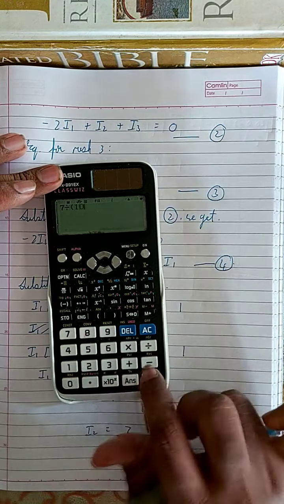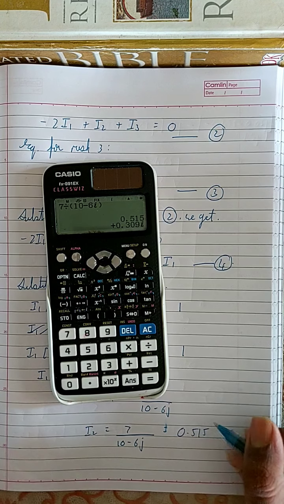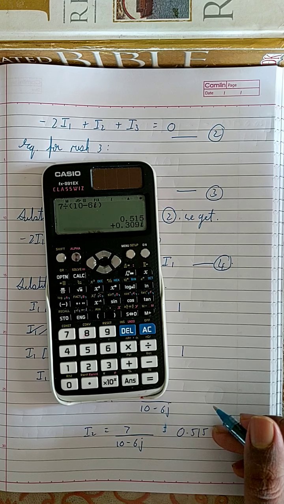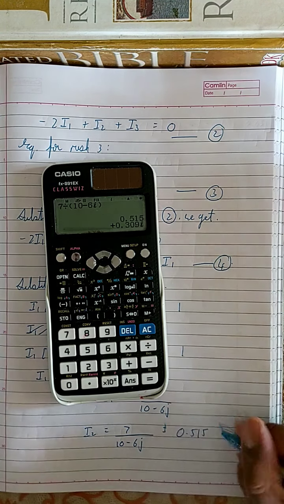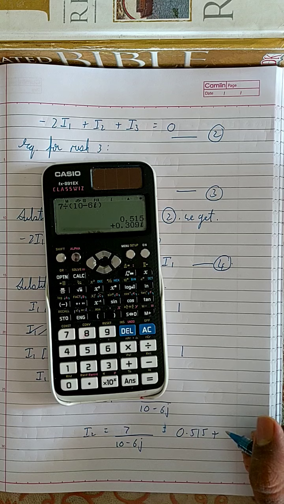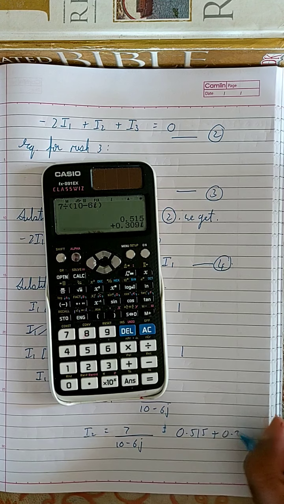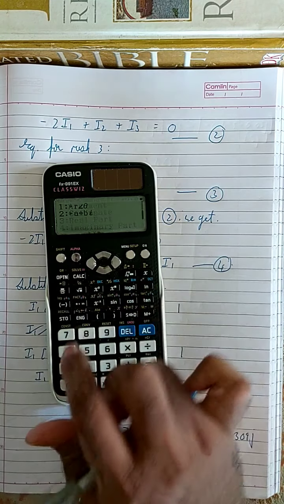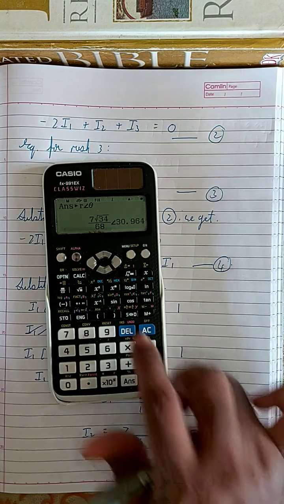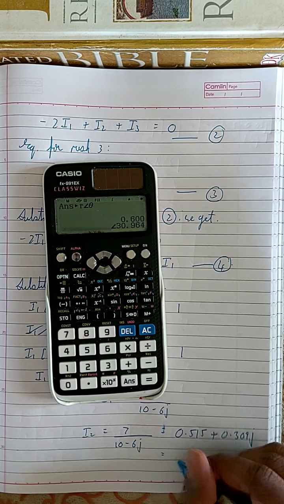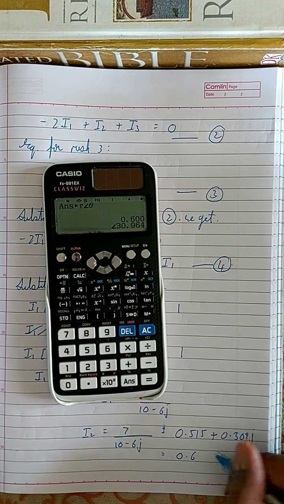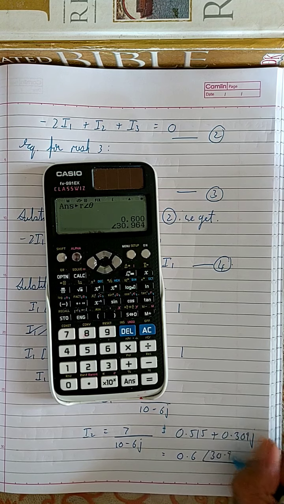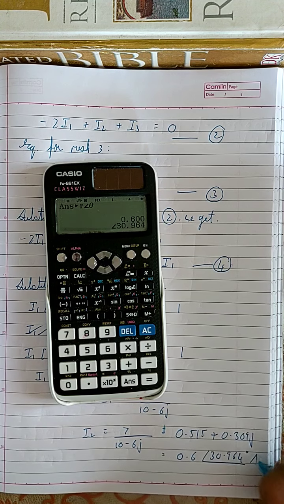It is 0.515 plus 0.309j. This is also equal to, converted to polar form, 0.6 angle 30.964 degrees amperes.